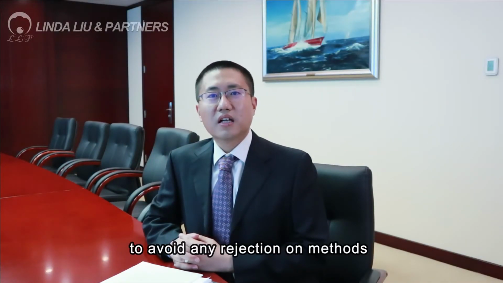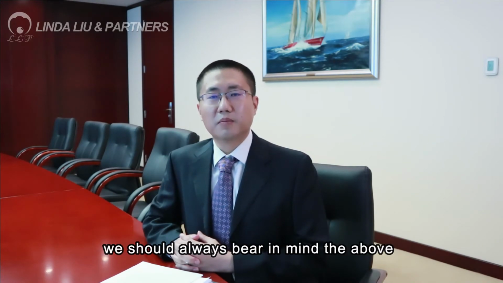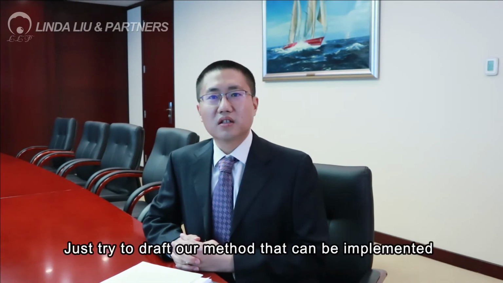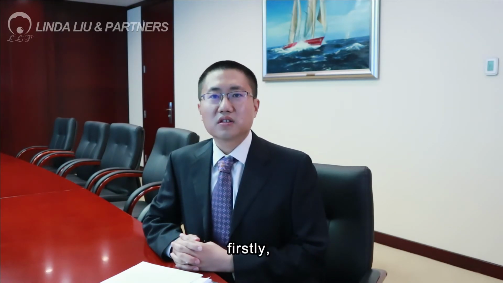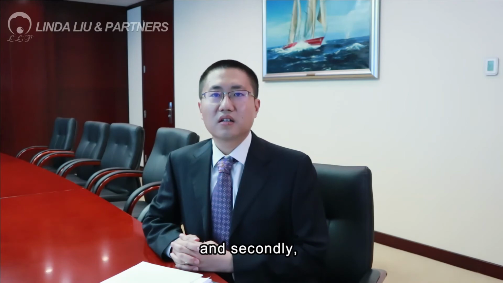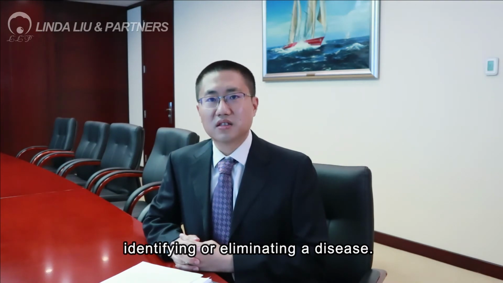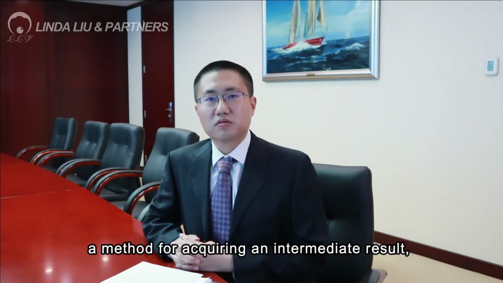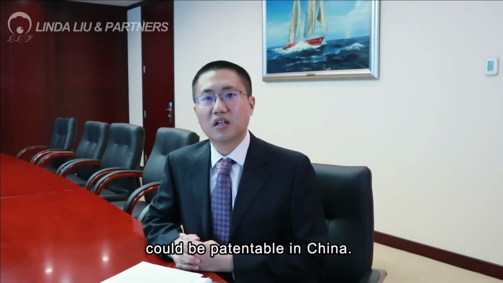In sum, to avoid any rejection on methods of diagnosis and treatment in China, we should always bear in mind the above two key considerations as I mentioned. Just try to draft our method so it can be implemented independently from a human body. That means, firstly, our method should not be applied directly on the human body, and secondly, the purpose of our method should not be identifying or eliminating a disease. As I just mentioned, a method for acquiring an intermediate result or a method for controlling or setting a medical device could be patentable in China.